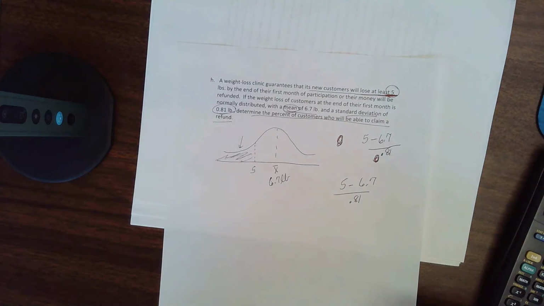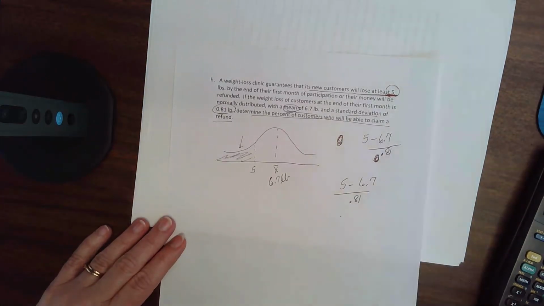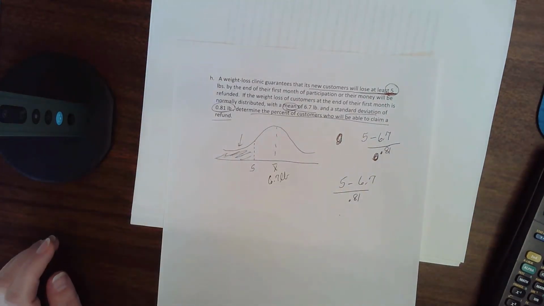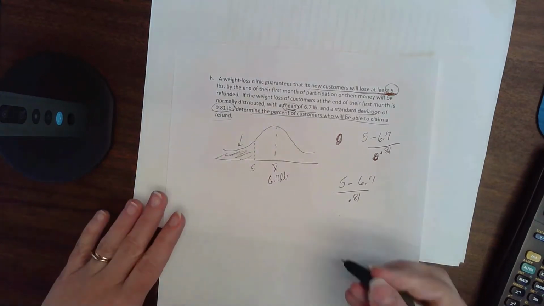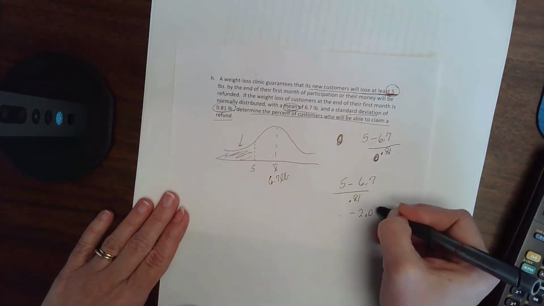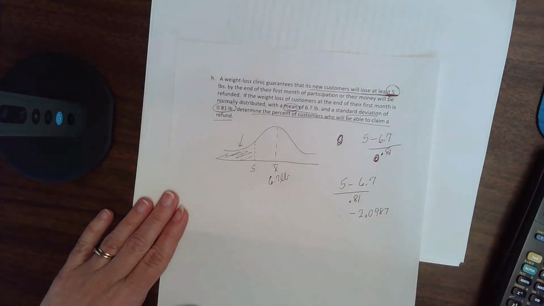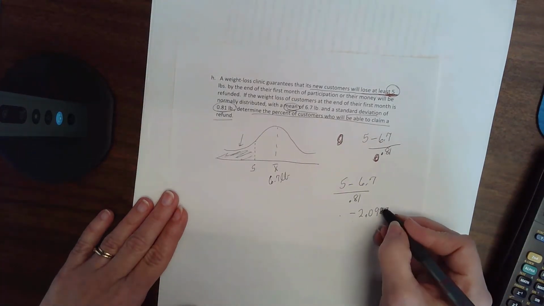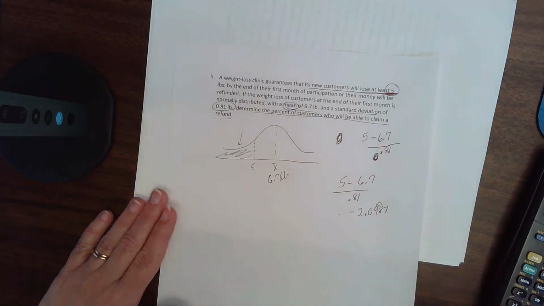Sorry for the mess. So I crunch that on my calculator, and I get, let me make sure, 5 minus 6.7 divided by 0.81 is negative 2.0987. I'm going to have to round on this one since it didn't come out as clean.